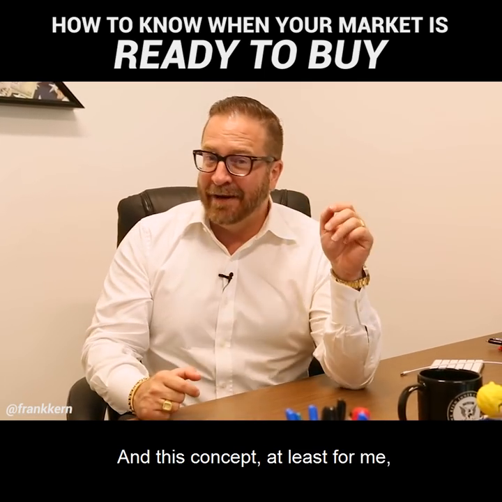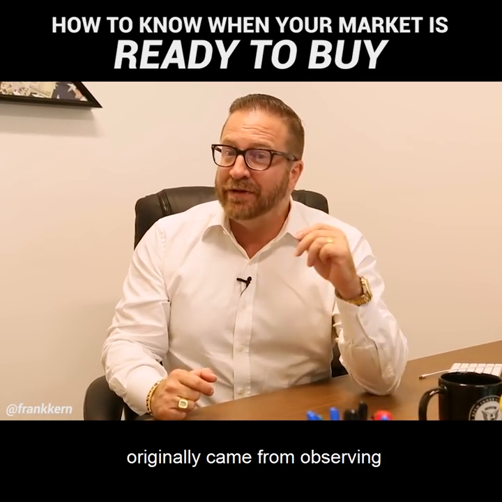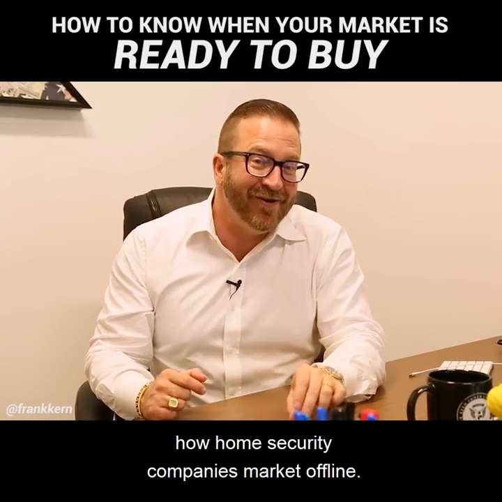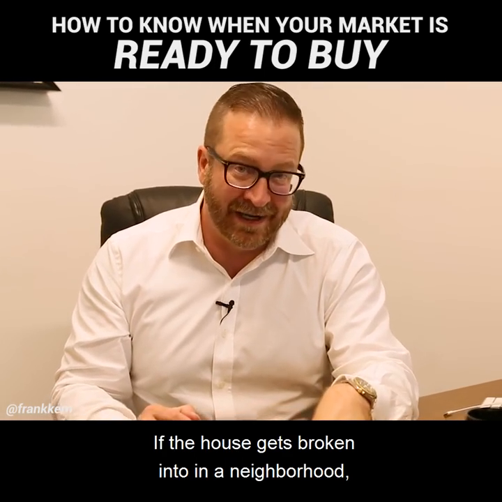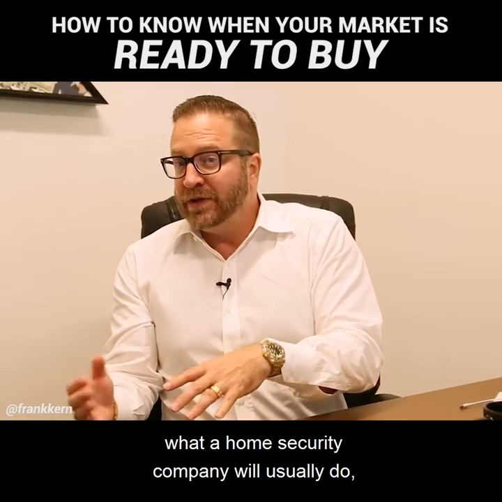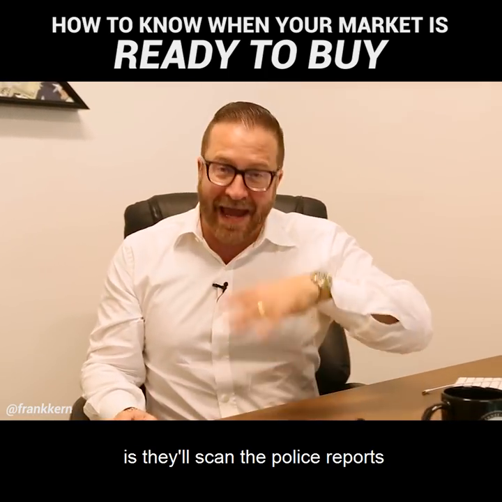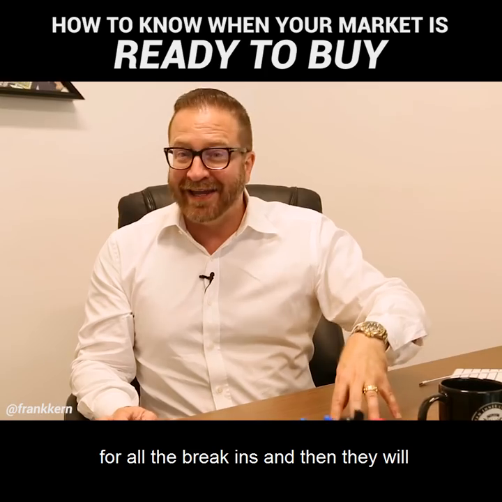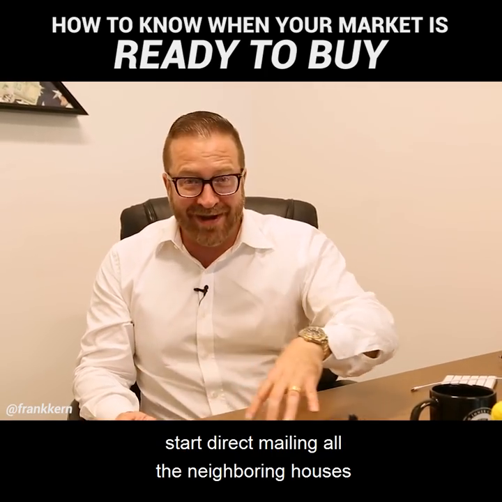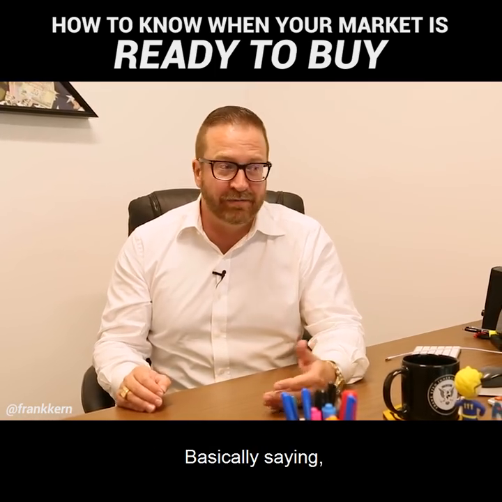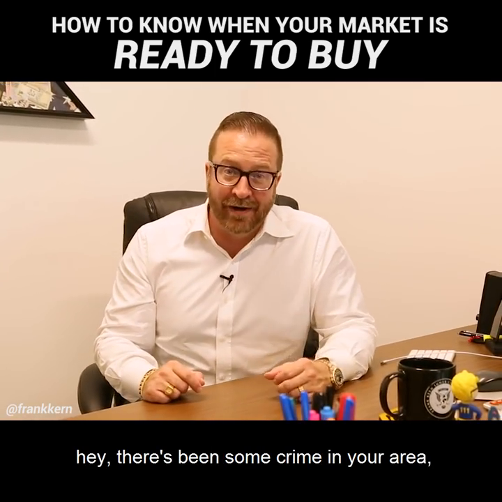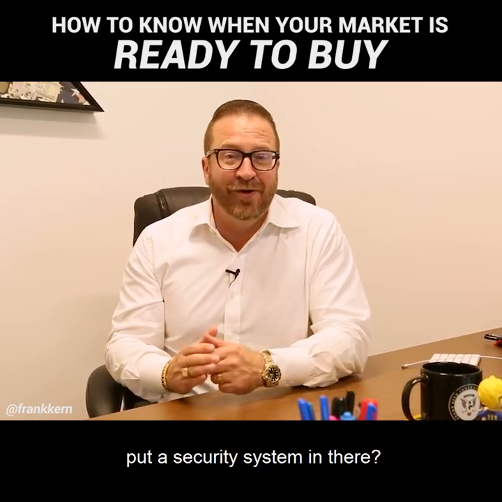And this concept, at least for me, originally came from observing how home security companies market offline. If a house gets broken into in a neighborhood, what a home security company will usually do is they'll scan the police reports for all of the break-ins, and then they will start direct mailing all of the neighboring houses that are near the place that got broken into, basically saying, hey, there's been some crime in your area. You want us to come out and put a security system in there.